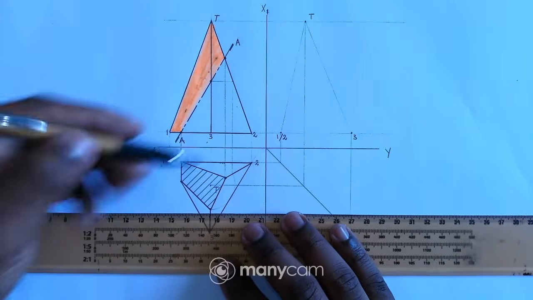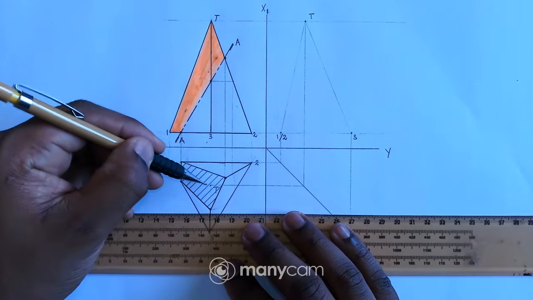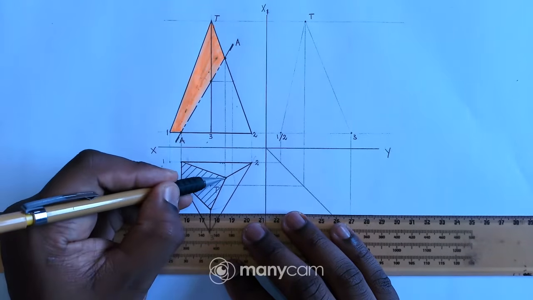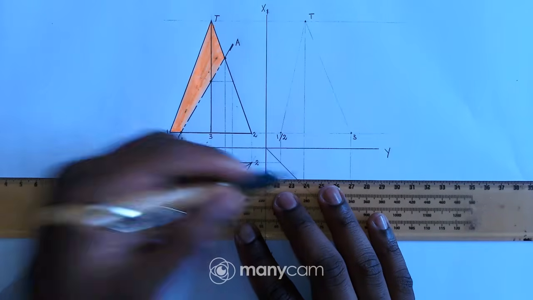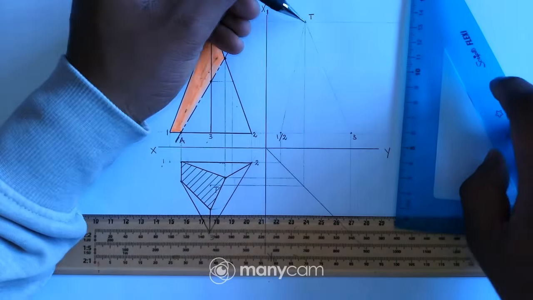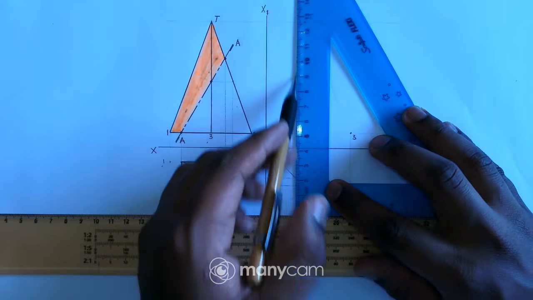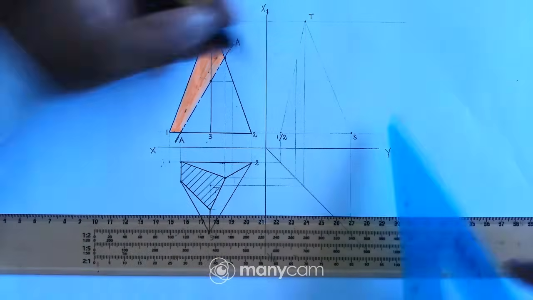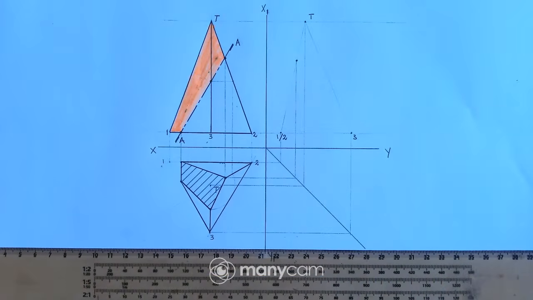So for line T2, obviously T2 is there. There is a point there, so I can just project that to line T2 from our left view. So that means that cut surface will start there. So this is our first point.